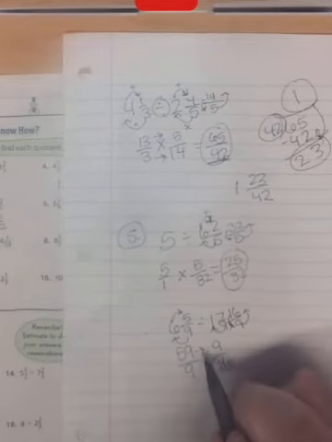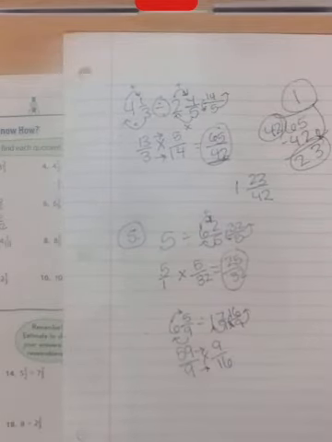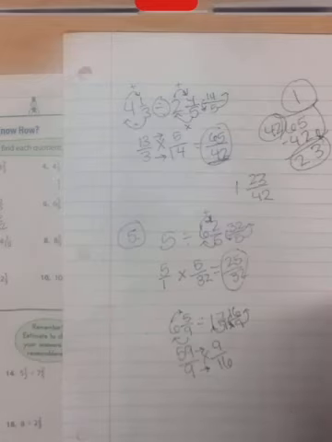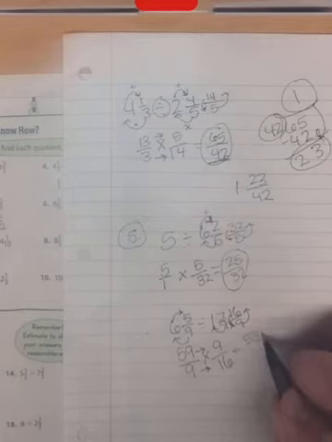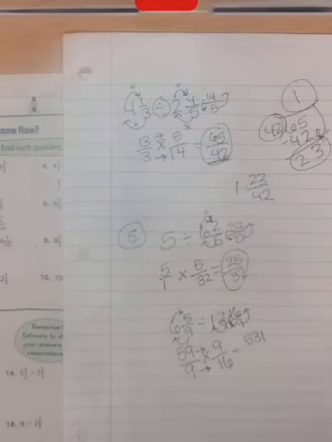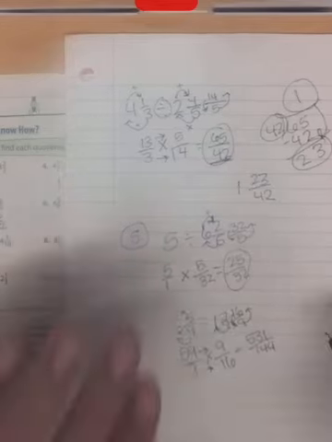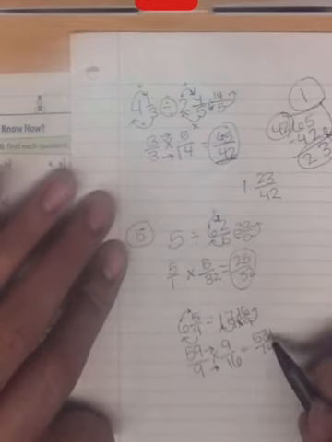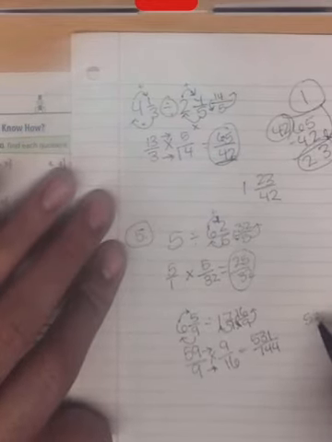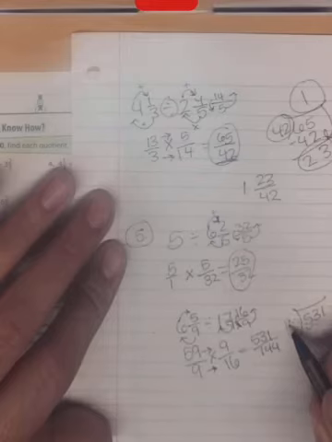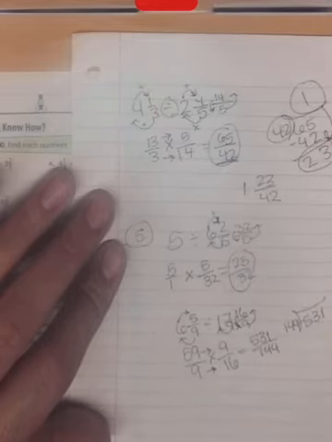Here I have to multiply straight across. Okay, I am going to use my calculator. 59 times 9 equals 531. 9 times 16 is 144. This is improper. My top numerator is bigger than my denominator. 531 divided by 144.